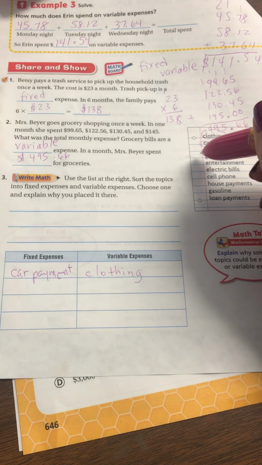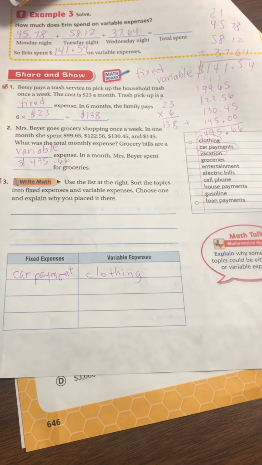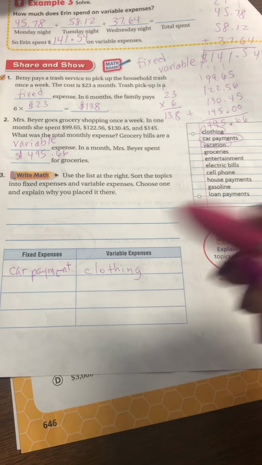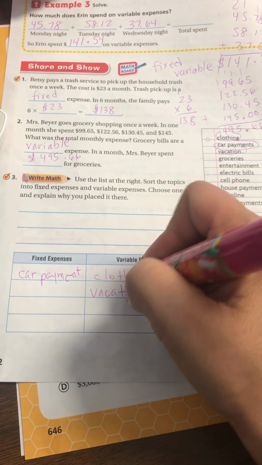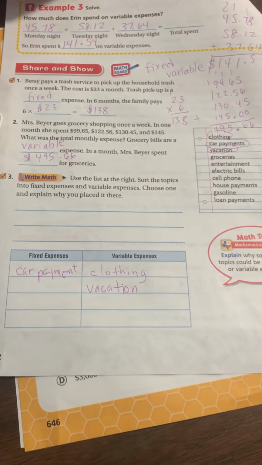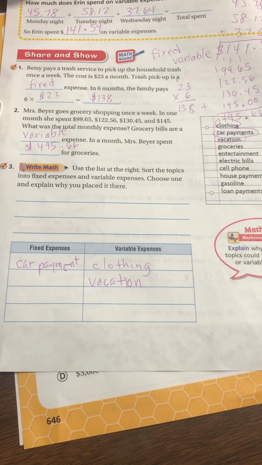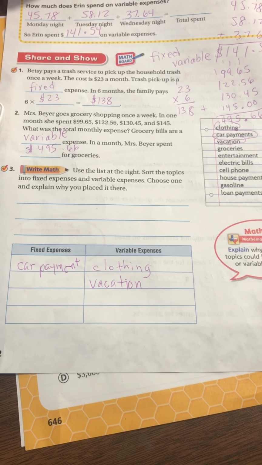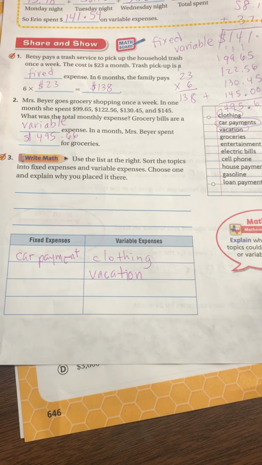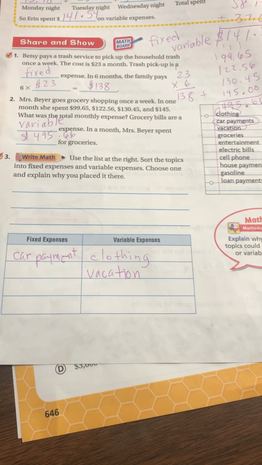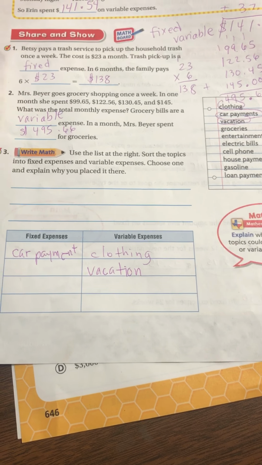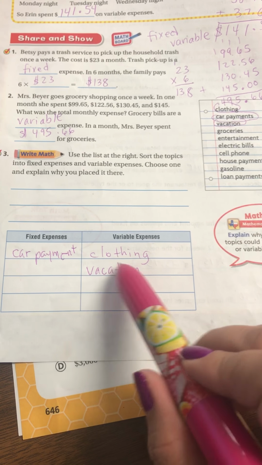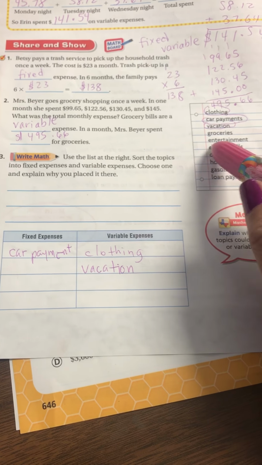Okay, vacation. Vacation, I would say, is a variable expense, depending on where you go. If you go to San Antonio, which is a different city in Texas, that's probably going to cost a lot less than if you traveled to Fiji, which is an entirely different country on an island. That's going to be quite more expensive. So definitely vacation would be a variable expense.